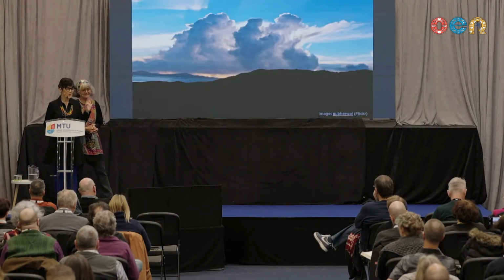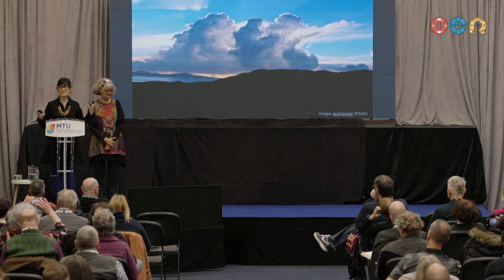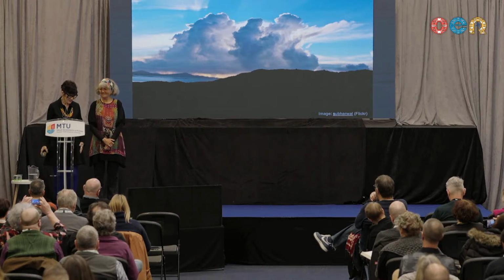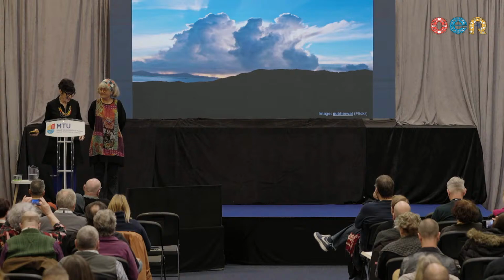Okay, just a photo, an openly licensed photo from Flickr celebrating the beauty of County Cork. This is the West Cork coast. I didn't take this photo.